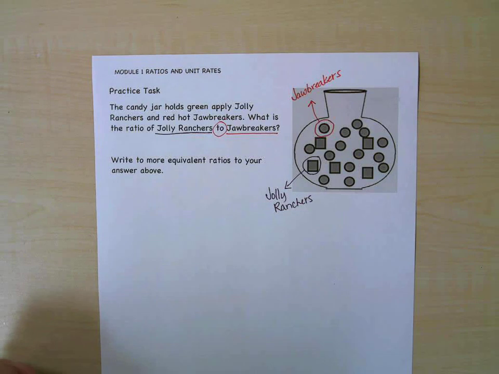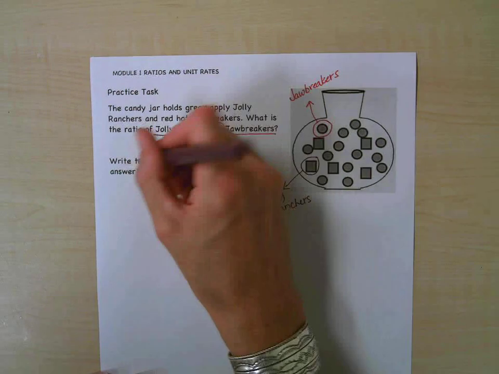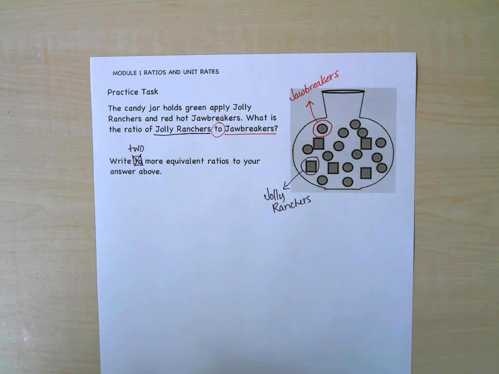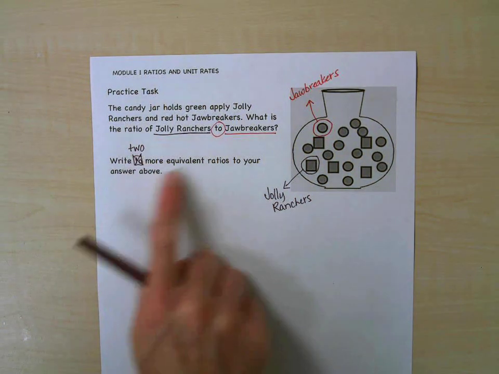And then the other thing that you're going to do is you are going to write two more. Oh my gosh, Mrs. Nelson, I can't believe you did that. Fix that. This right here is the wrong two. Cross it out. I need you to fix that. I was typing too fast. That's what happens when you go too fast.